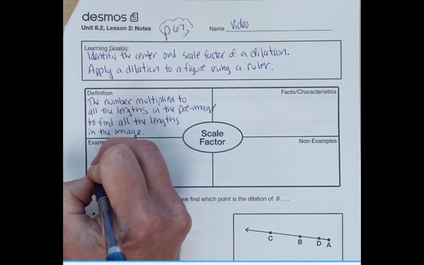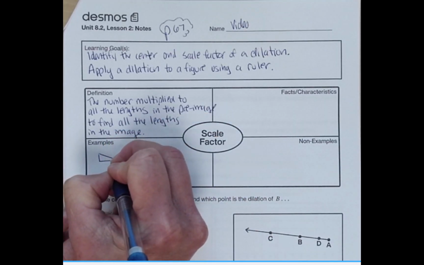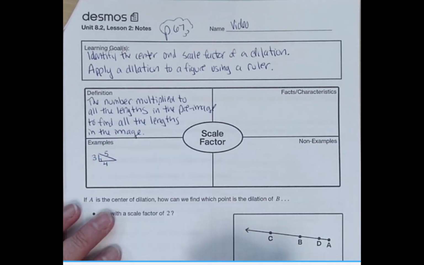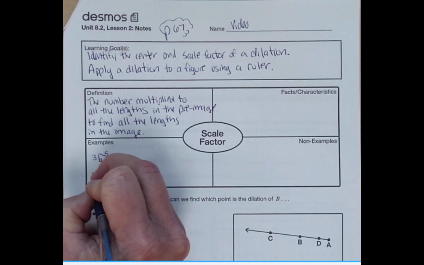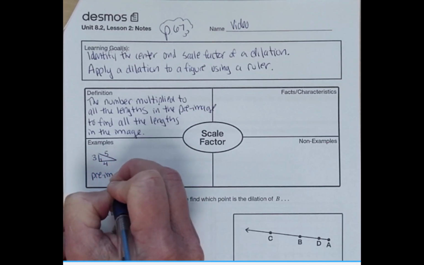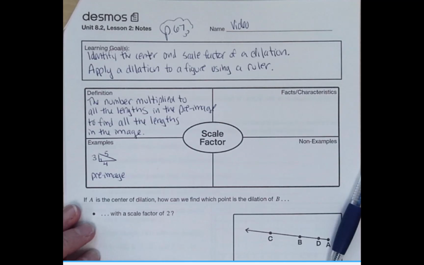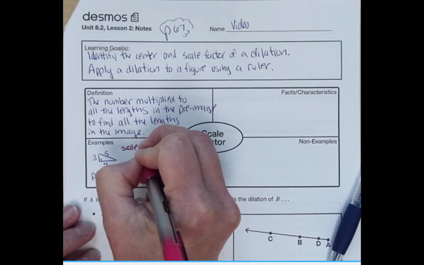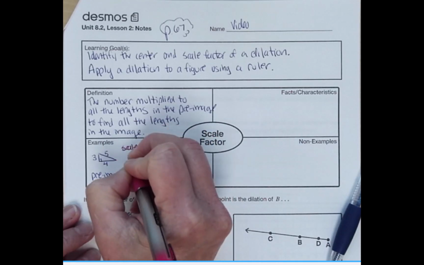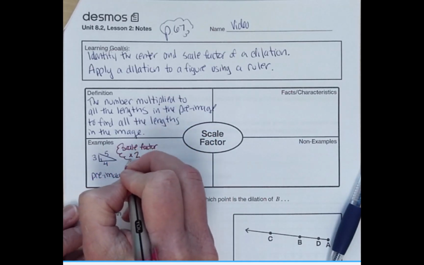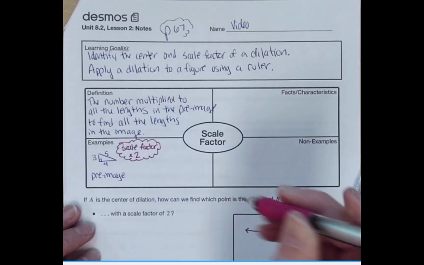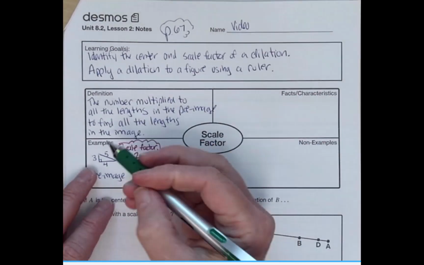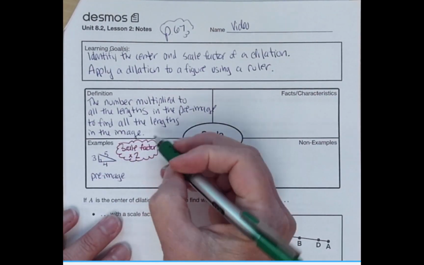So let's say I had a triangle that had side lengths of 3, 4, and 5, and that was my pre-image. And I had a scale factor of 2. To find the lengths of the sides in the image, I would need to multiply each of these side lengths by that scale factor.